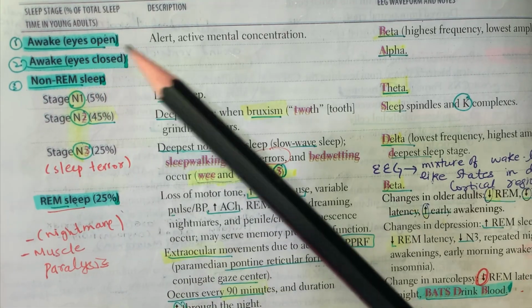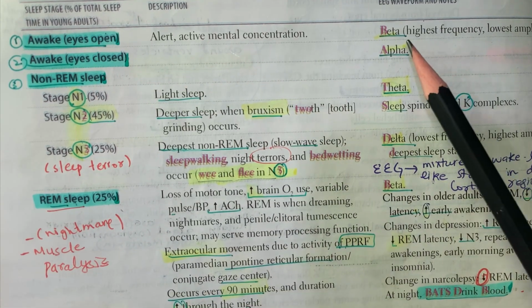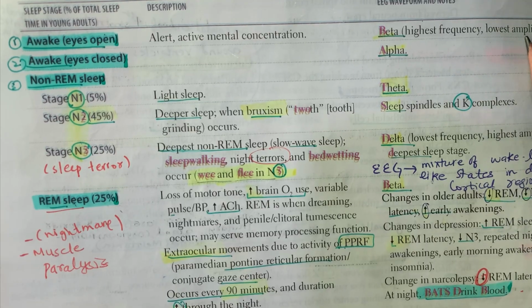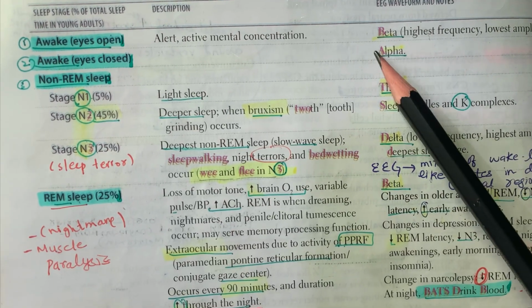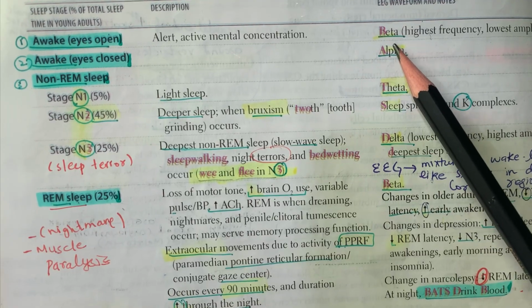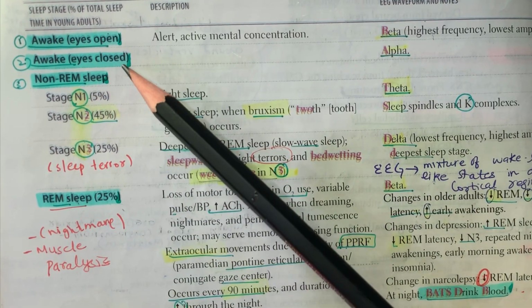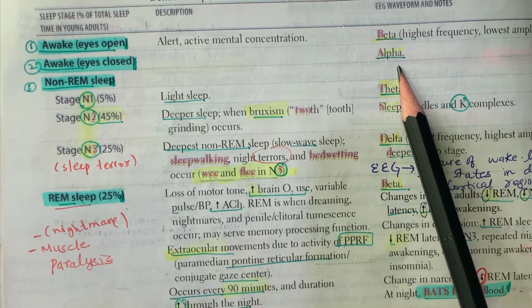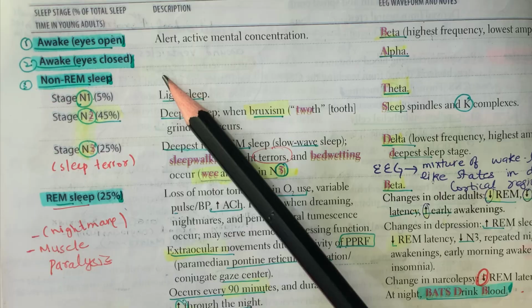First we are awake. When we are awake, we are active, alert, with active mental concentration. We have beta waves, the highest frequency and lowest amplitude. So beta waves when you're awake. When you're awake but have your eyes closed, you have alpha waves. So open your eyes and think of beta waves, close your eyes and think of alpha waves.